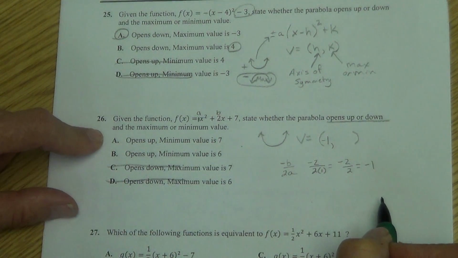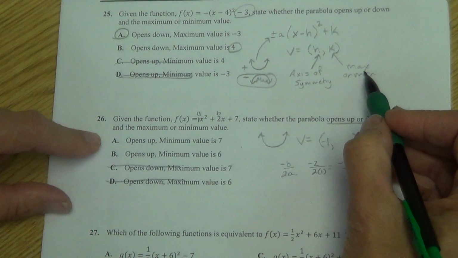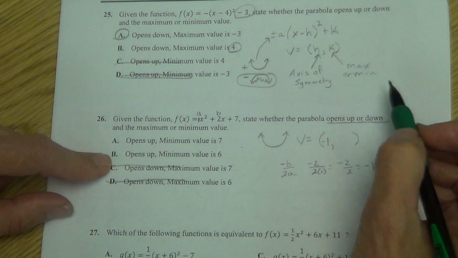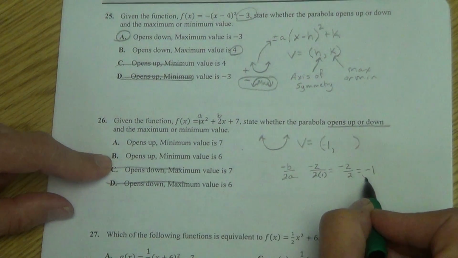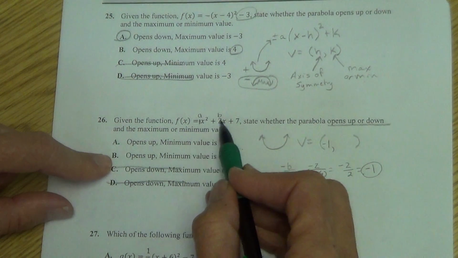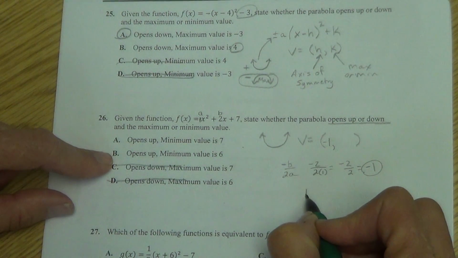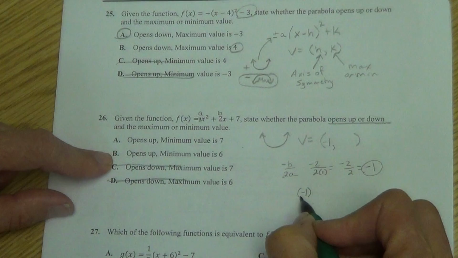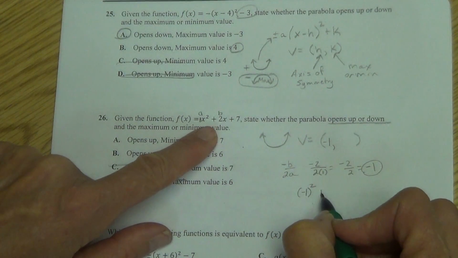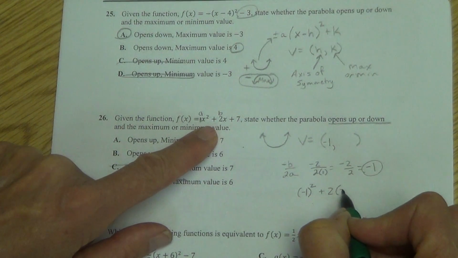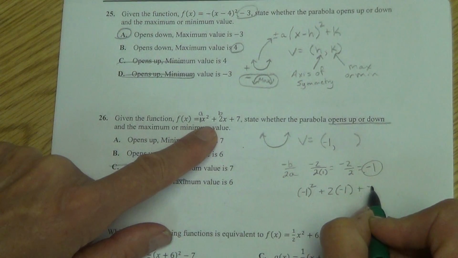Now to find the y value, which happens to be, in this case, our minimum, we plug this negative 1 in for the x values here. Negative 1 squared plus 2 times negative 1 plus 7.